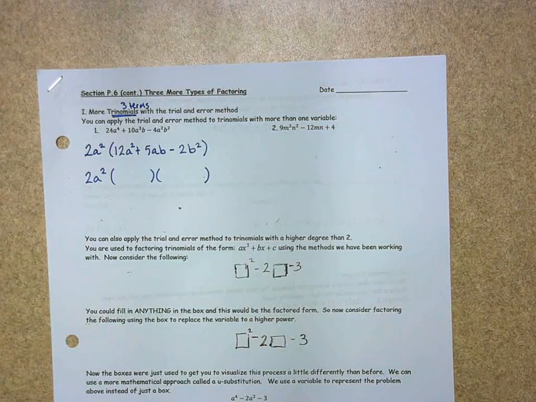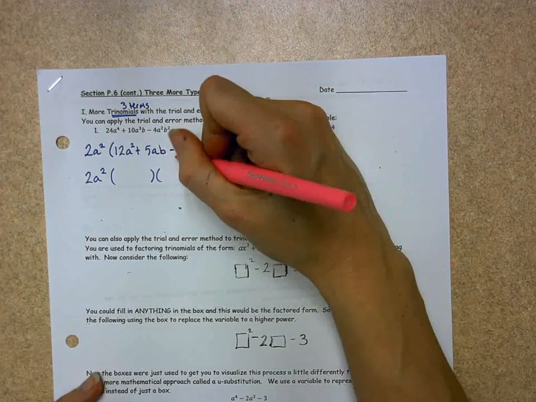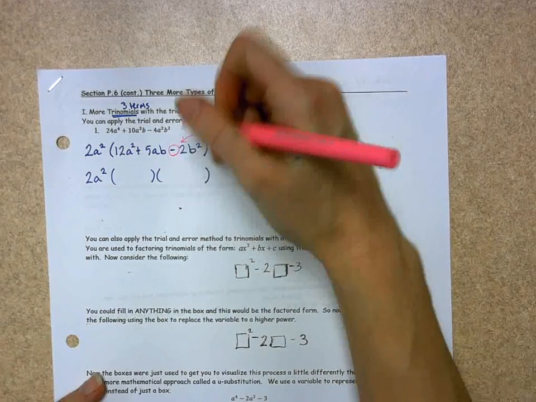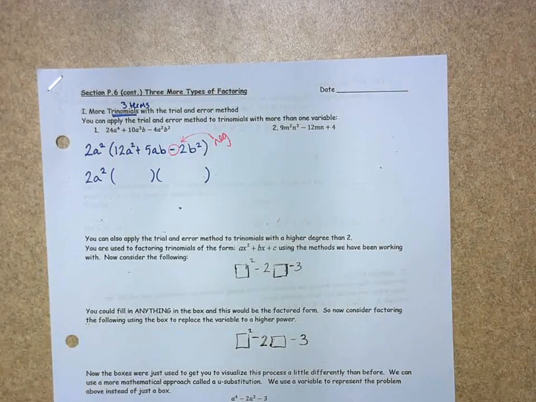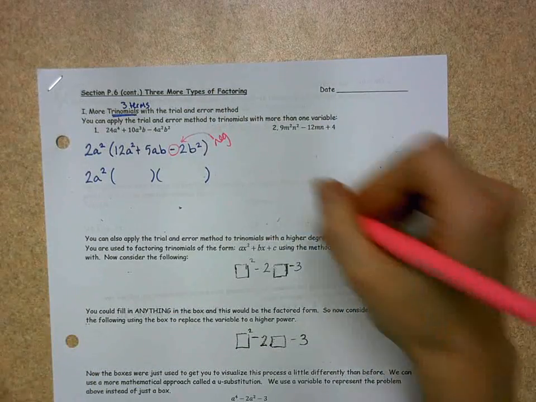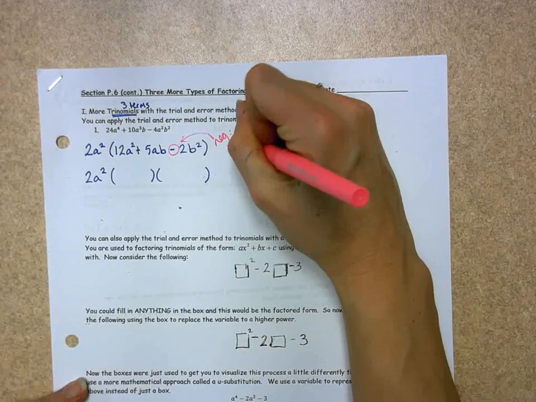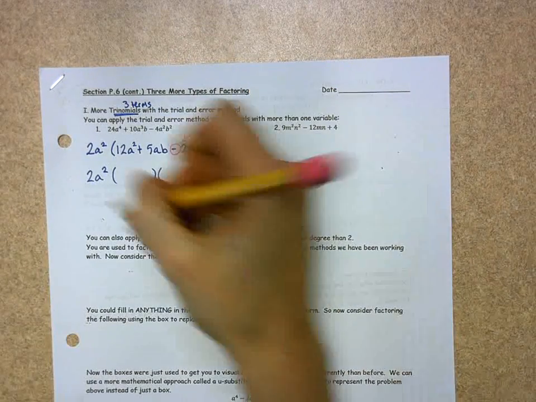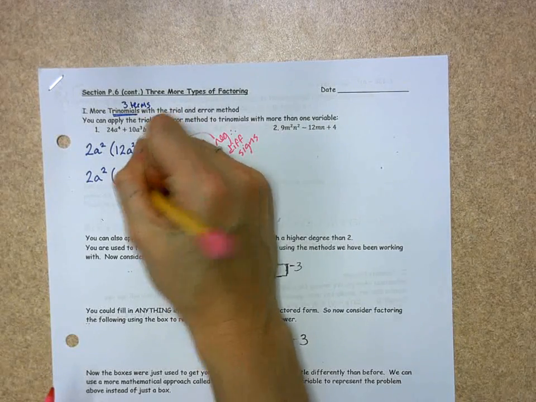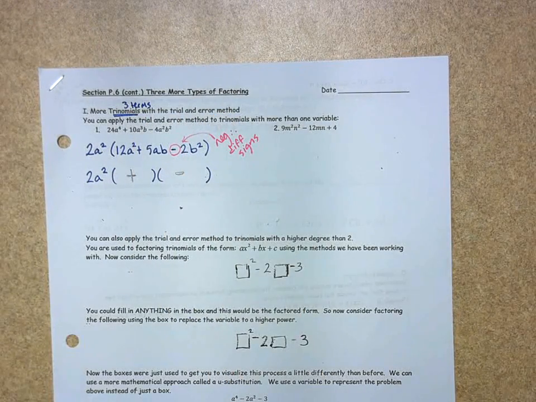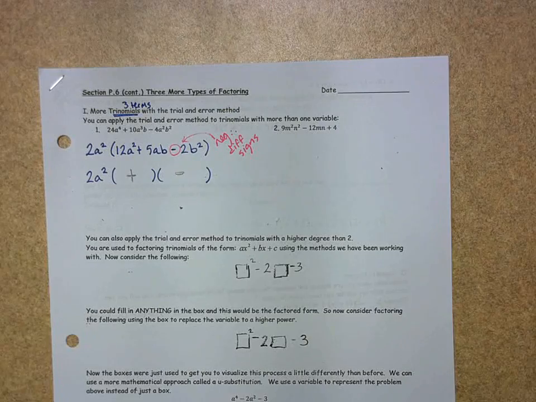And the first step is determine your signs. So the last term is negative. Therefore, do we have the same signs or different signs? Different. Good. Therefore, different signs. So I'm going to use a pencil because I'm not sure where they will be, but I'm going to put a plus and a minus inside. Now we undo the FOIL process.